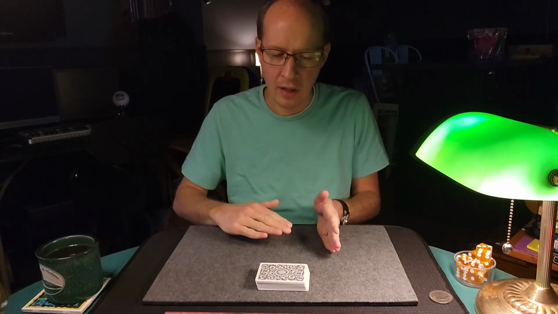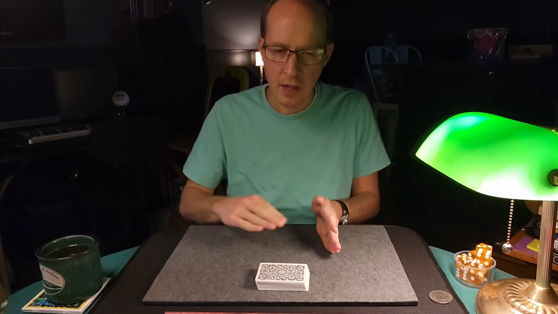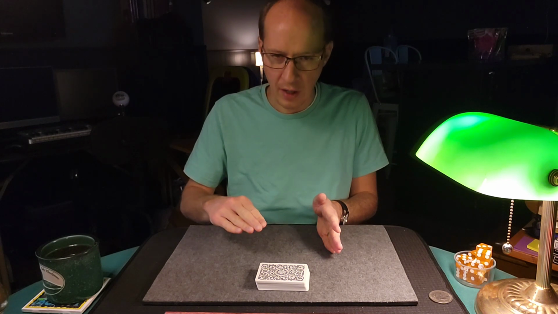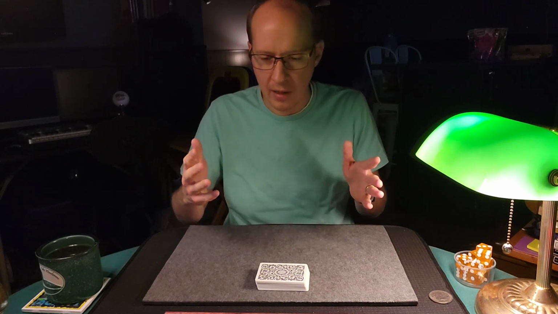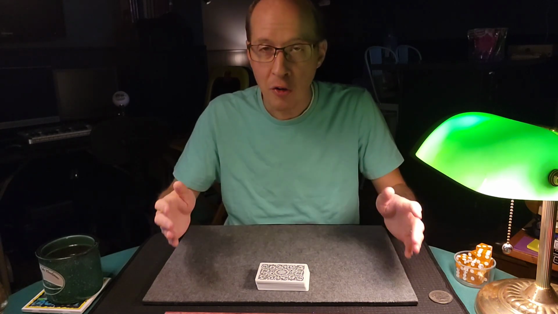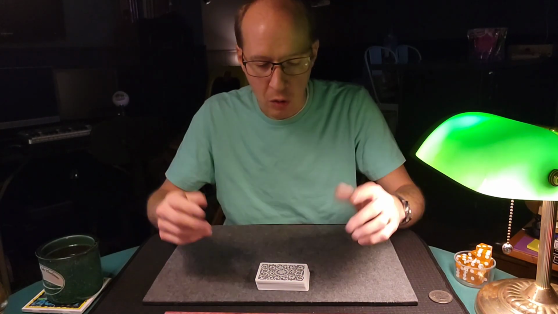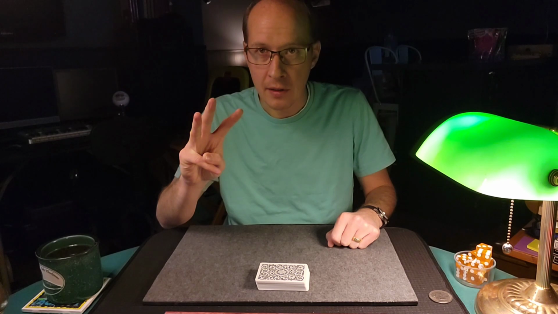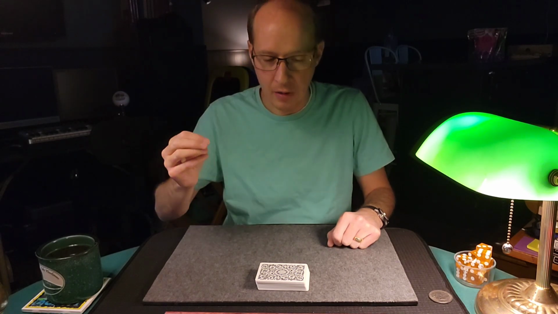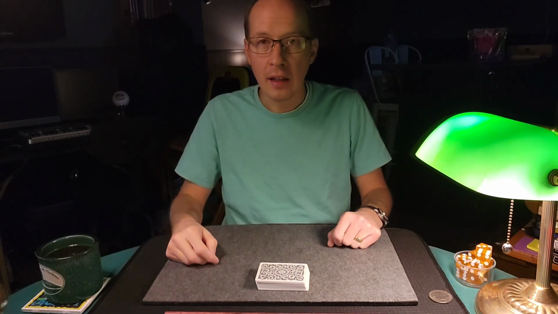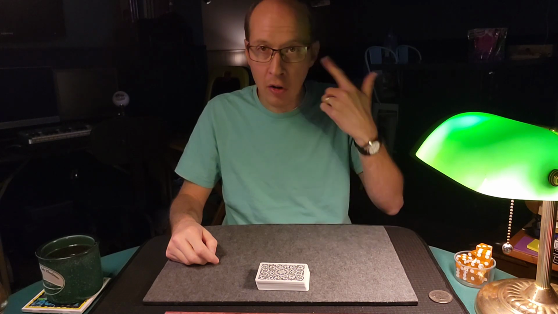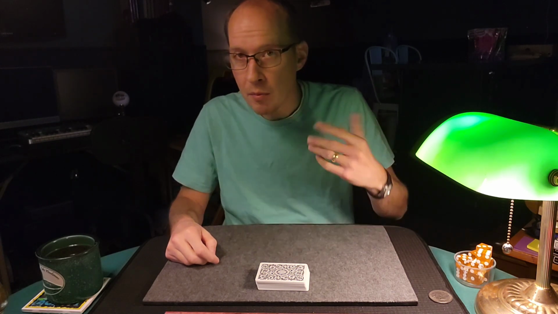If you want to just kind of take your typical approach to this effect and take it up a notch, these are some ideas that you can use. So how do we get control of a freely thought of card? There's a few. I'm going to give you 3 possibilities, and this is one in the demonstration. Number 1 is a misheard named card, right?